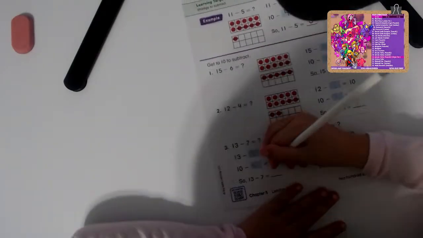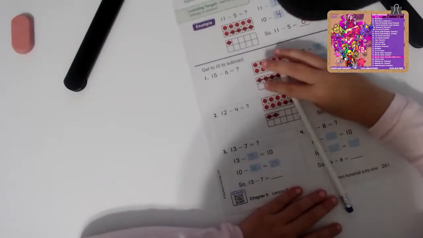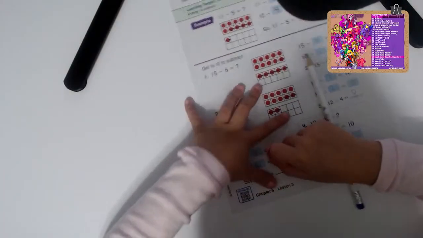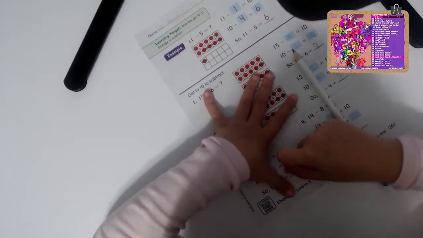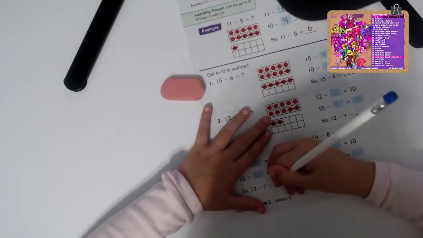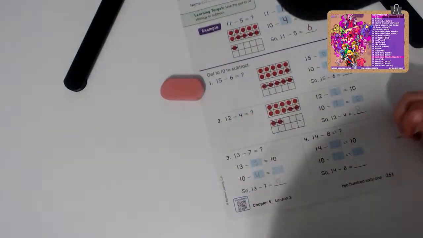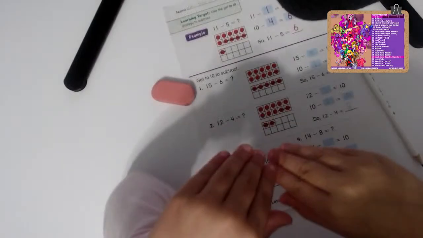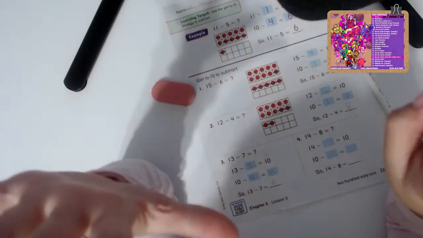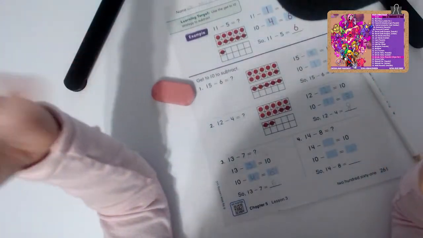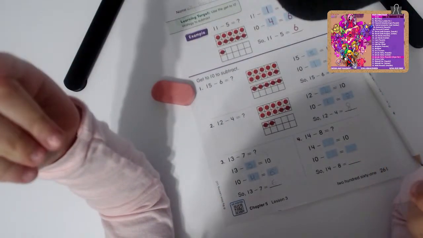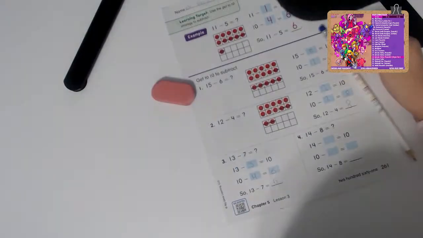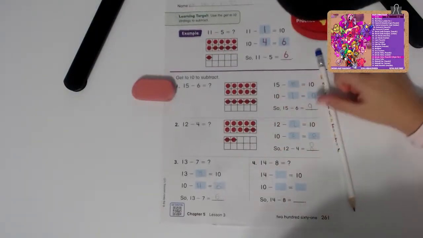Okay. Now, how do we check our work? 13 in my head minus 7. 12, 11, 10, 9, 8, 7, 6. I'm correct. Okay. Let's go to the next one.